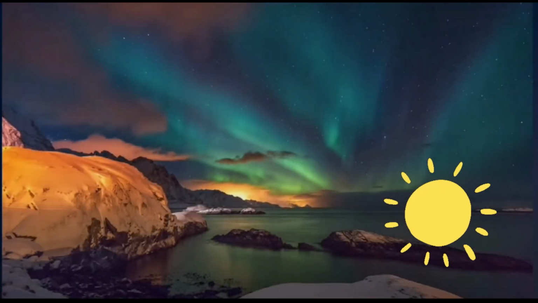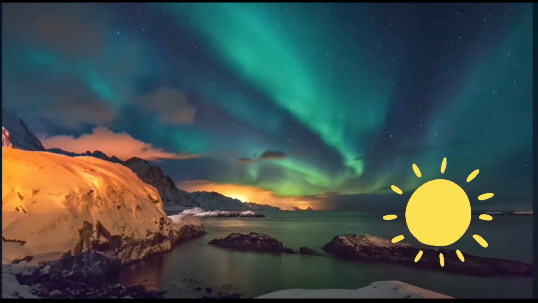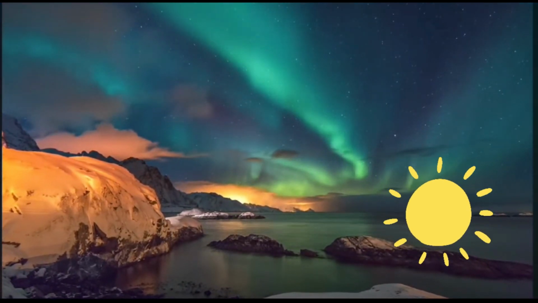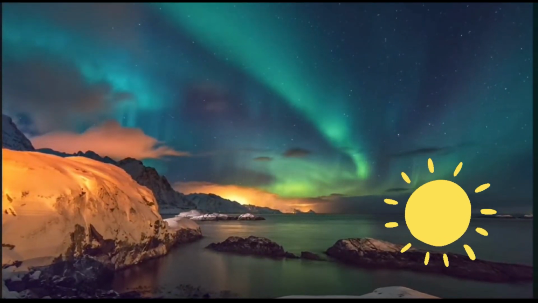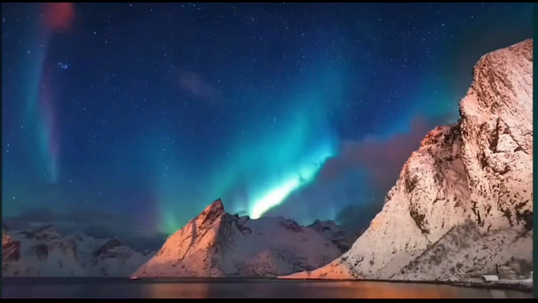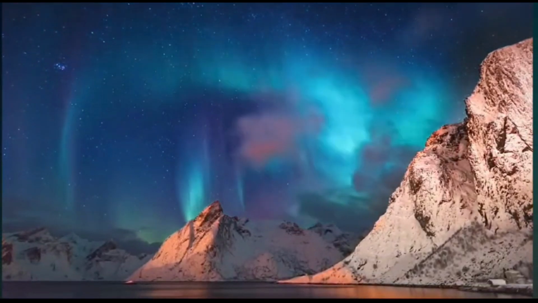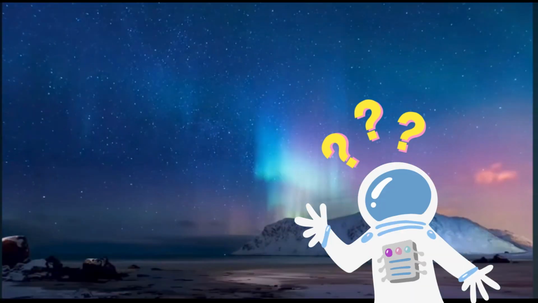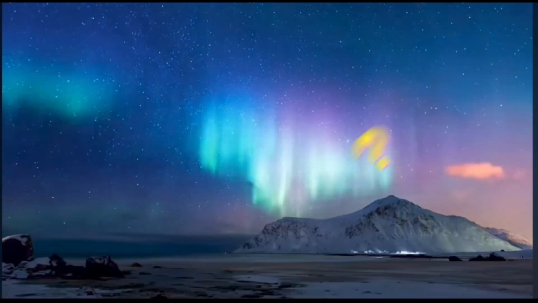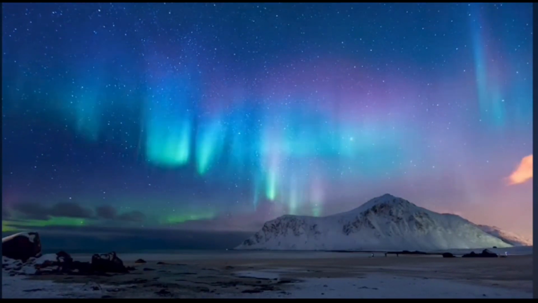So, the best time to witness these amazing displays is during periods of high solar activity, when Earth's magnetic field is disturbed. It's incredible to think about how the northern lights showcase fundamental physics principles like electromagnetism and atomic excitation in such a beautiful way. They truly are a mesmerizing natural phenomenon. So, next time you see the northern lights, remember you are witnessing physics in action.